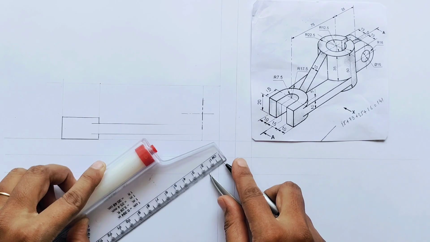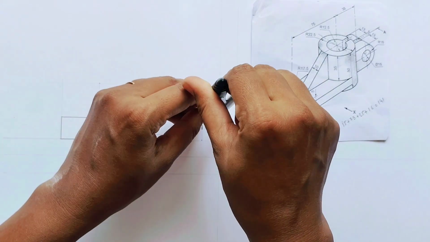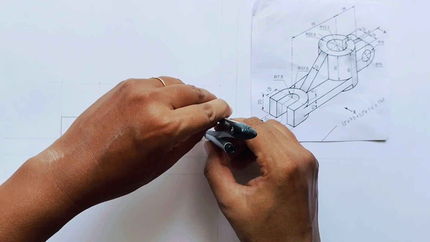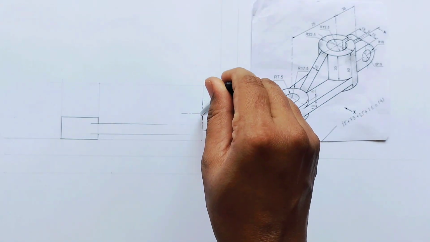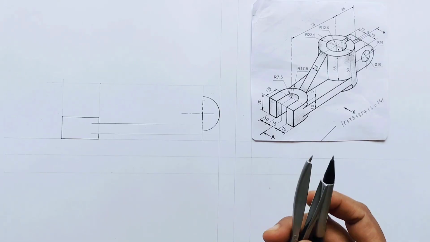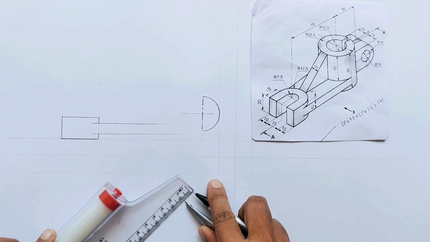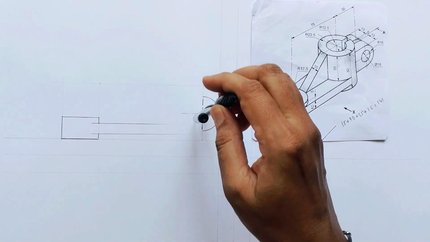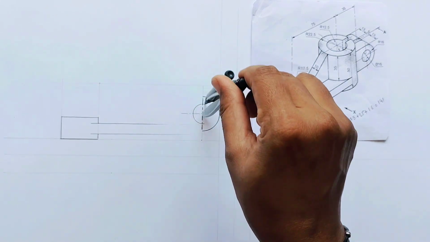Because the radius is 16, from the lower side you have to take 25 and draw the half circle. Radius is 16 and the inner circle's diameter is 16. So draw this part and complete the semicircular portion.